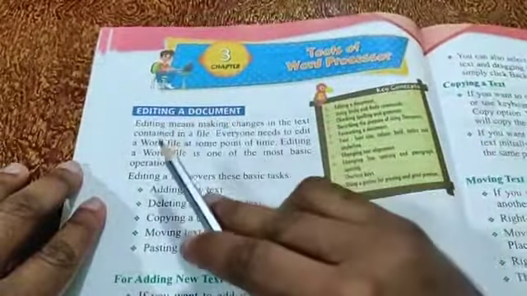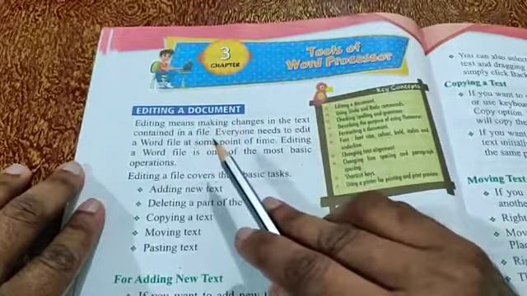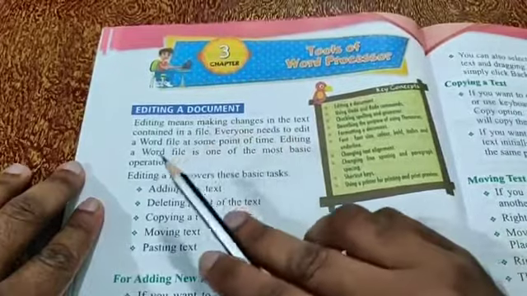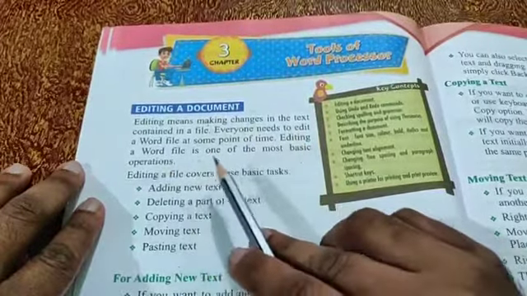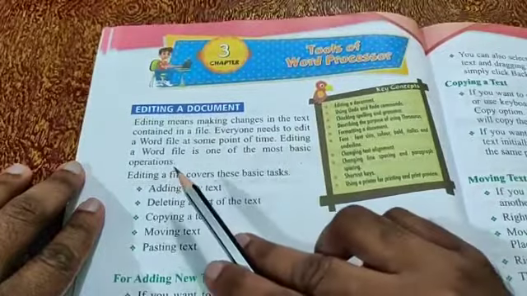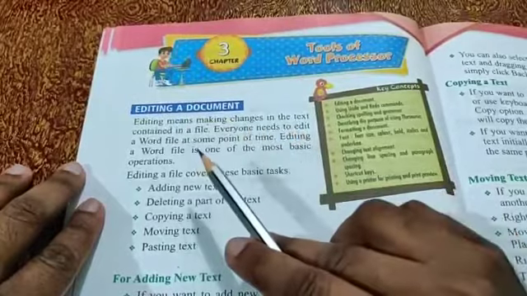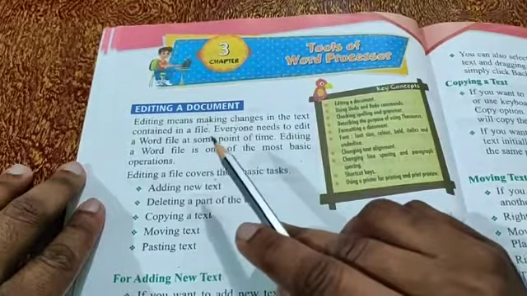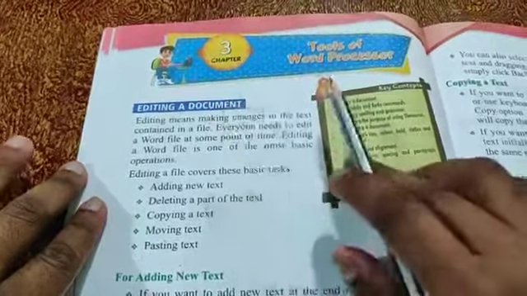Editing a document. Editing means making changes in the text contained in a file. Everyone needs to edit a Word file at some point of time. Editing a Word file is one of the most basic operations. Now, editing means making some kind of changes in the text which is there in the document. Text means the data which is there in the document.